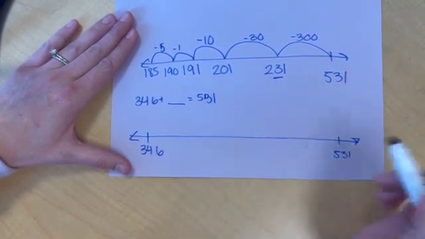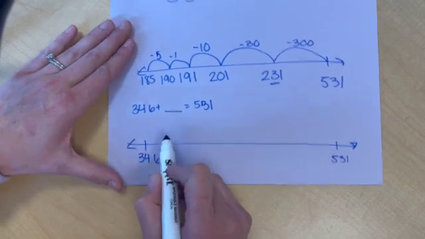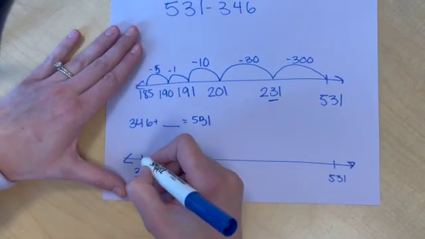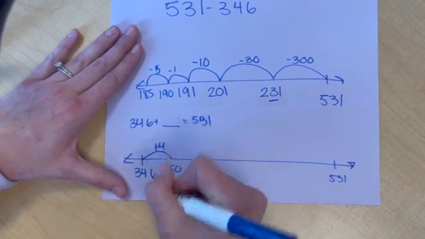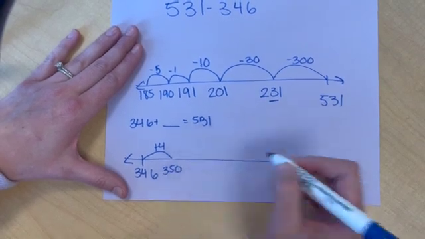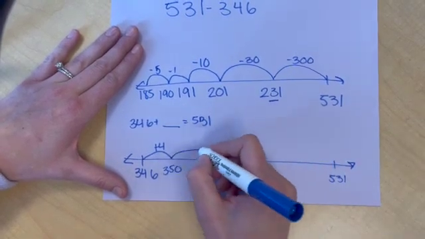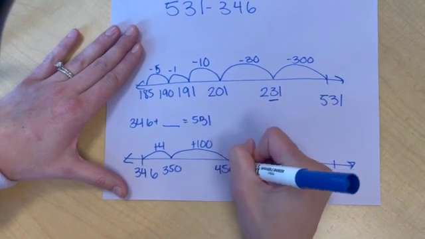So I could start with 346 and try and end at 531 and see how many hops it takes to get there. So if I'm at 346, I like to get to a nice friendly number first, so 350. Okay, then I need to get to 500. So, well, I need to get to at least 400. So let's add 100. So we're going to get to 450.